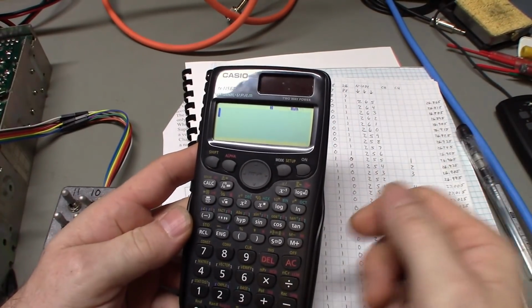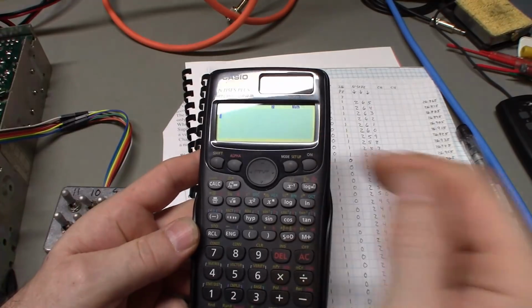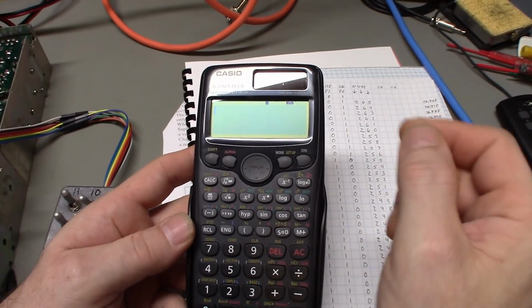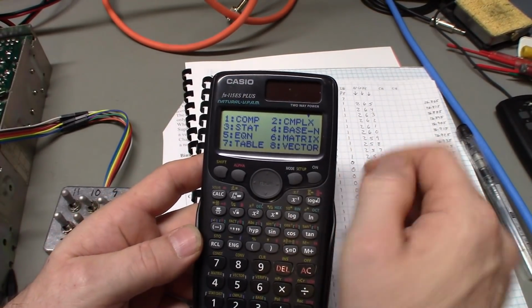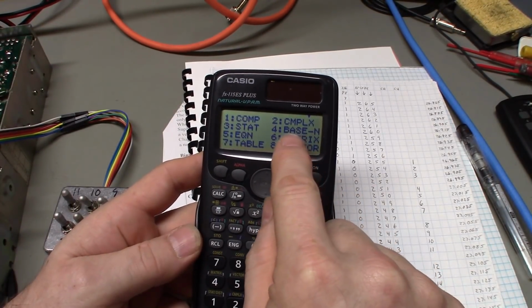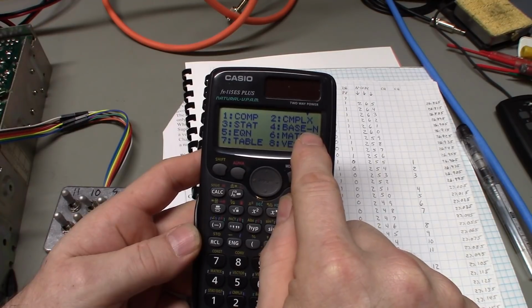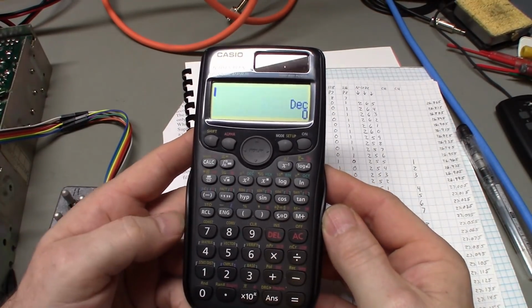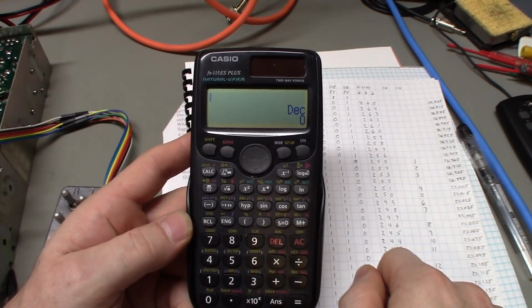So this is what you would normally see when you turn the calculator on. This has a base N mode. If I hit the mode selector switch, you can see it gives us all these different modes we can select. This is the one we're interested in, base N. If we hit the number 4, it switches into that base N mode.